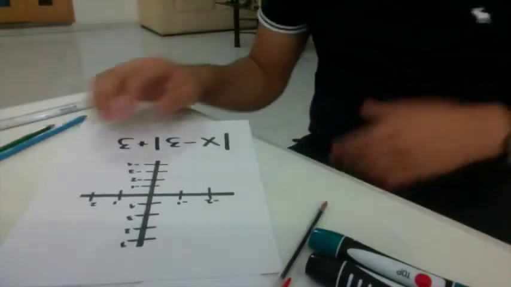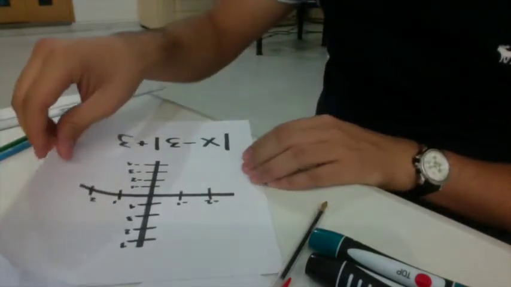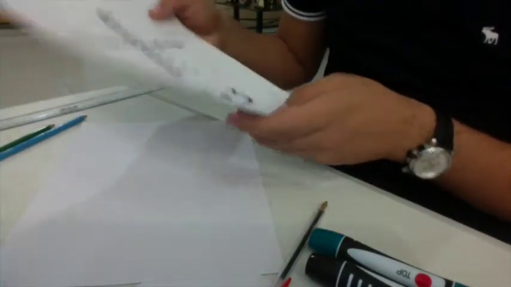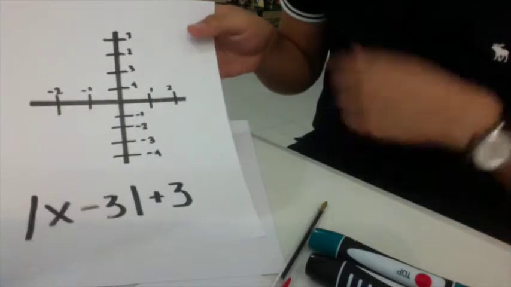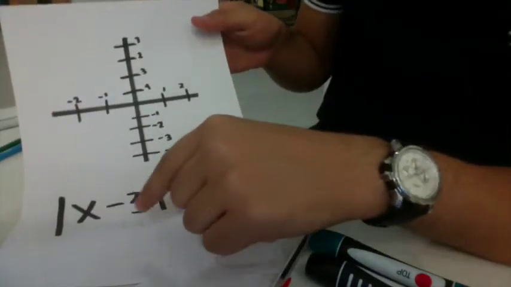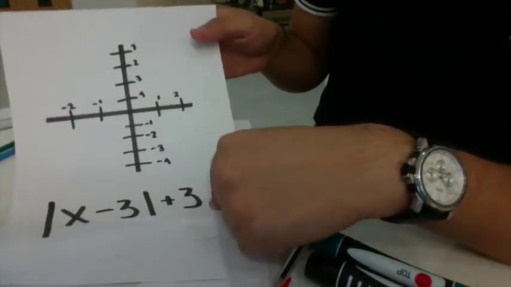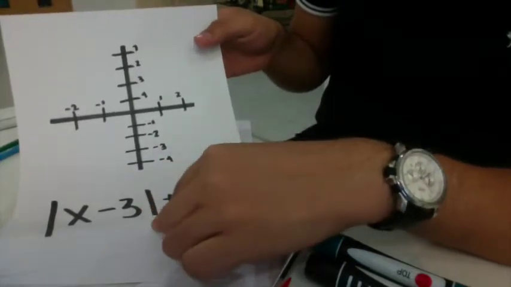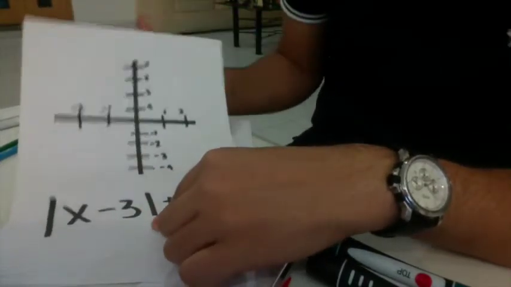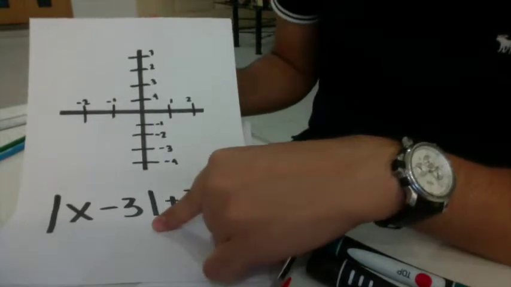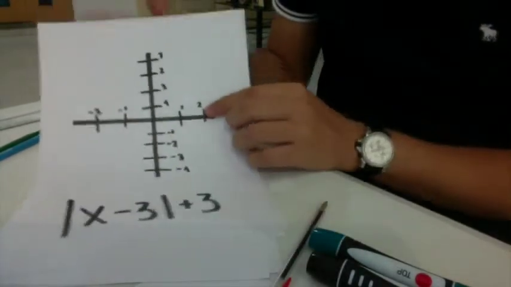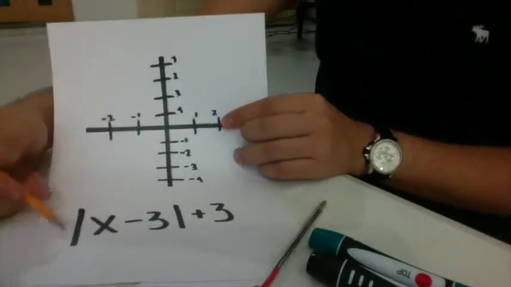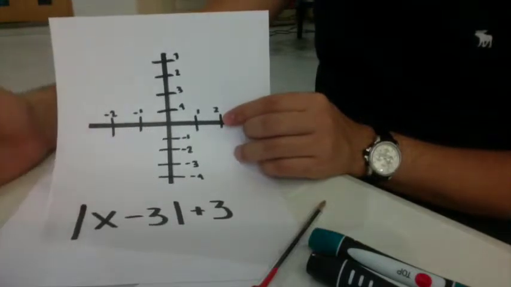So now we are going to talk about the crime of the numbers, the addition or subtraction inside or outside the parentheses. In this case, we are going to make the example of the absolute value, that acts as if it were the parentheses, it's the same.